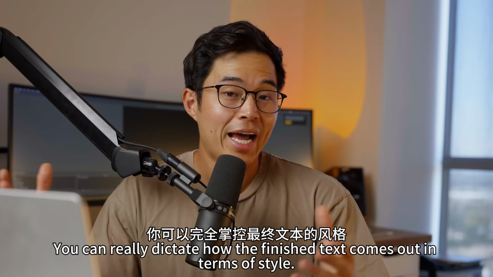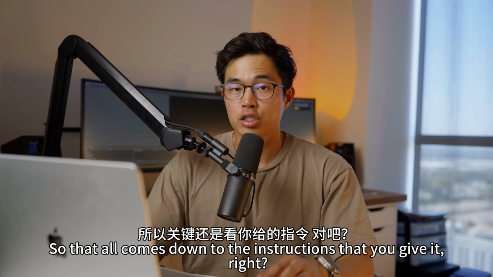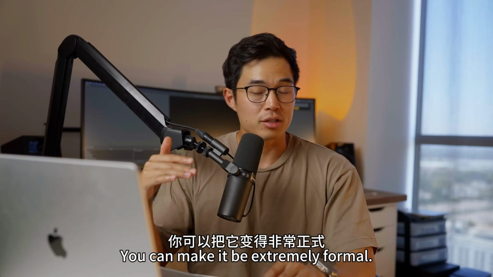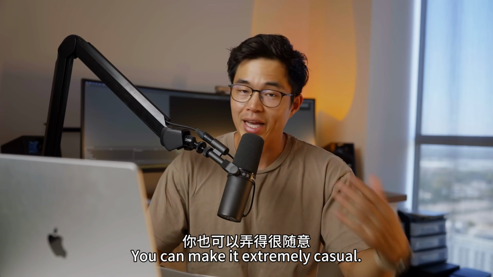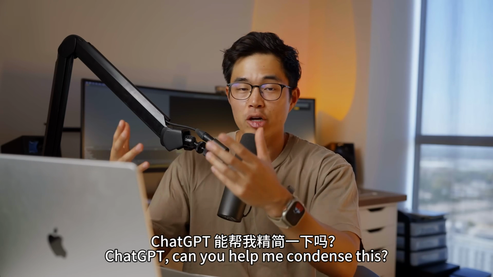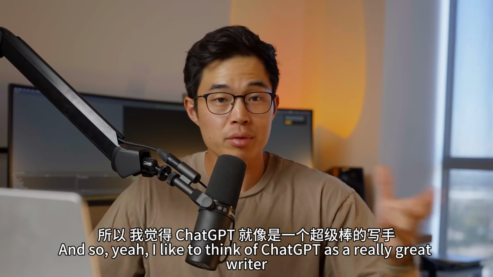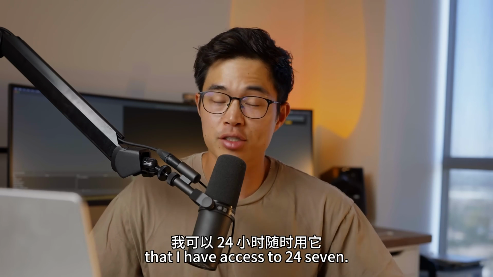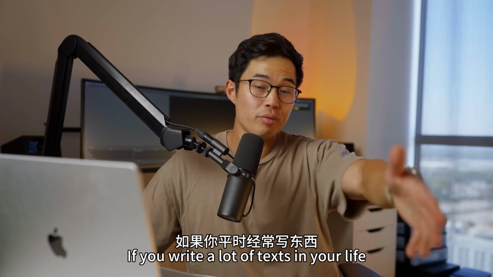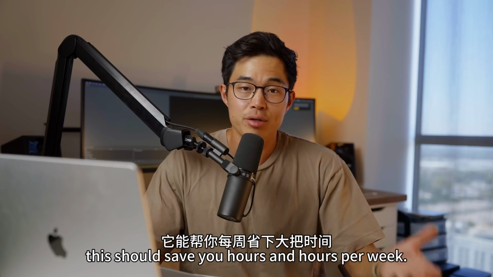You can really dictate how the finished text comes out in terms of style. So that all comes down to the instructions that you give it, right? You can make it be extremely formal. You can make it extremely casual. You might look at something you wrote and be like, this is way too long. ChatGPT, can you help me condense this? And so yeah, I like to think of ChatGPT as a really great writer that I have access to 24/7. If you write a lot of text in your life, which I think a lot of us do, this should save you hours and hours per week.